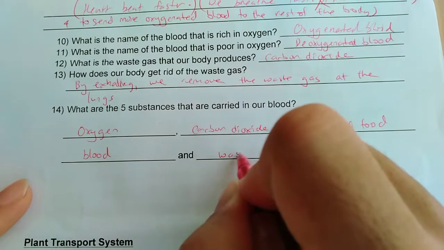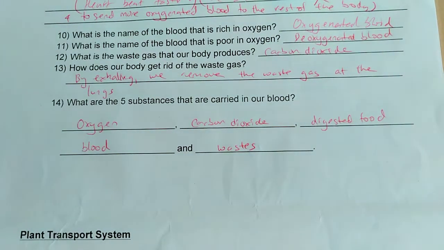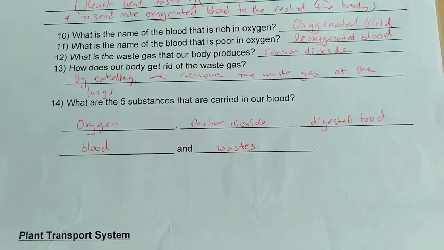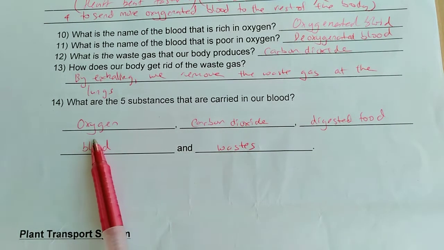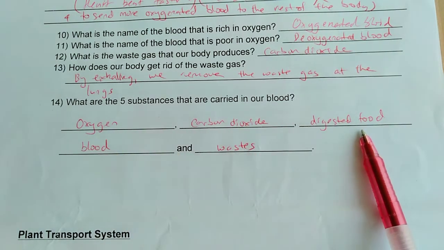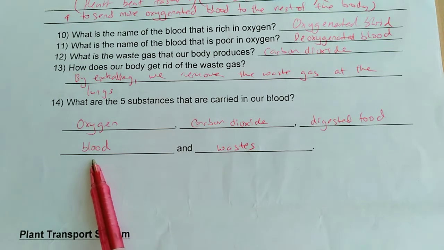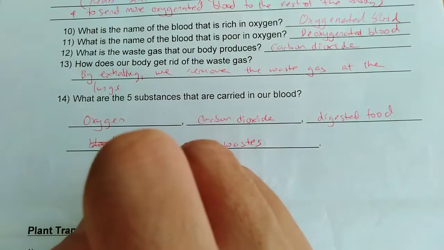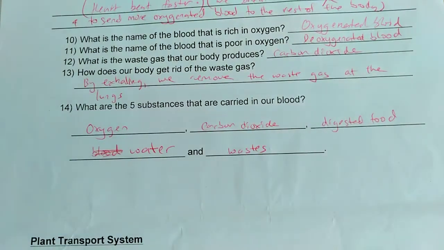And waste. Our body also carries other forms of waste, and we need to carry this away. For example, when we go to the toilet and pee, we are actually having waste being sent from our blood to different parts of our body, and we exhale away some waste gas through our lungs. We remove some waste from our body elsewhere. So these are the other substances that are being carried away: oxygen, carbon dioxide, digested food, water and waste. Sorry, this is not blood. My mistake. I talked about water and wrote blood. Water and waste.